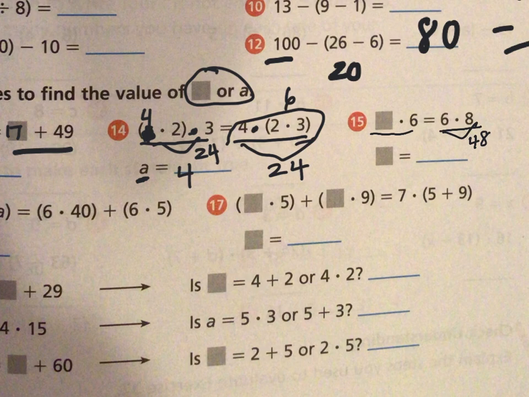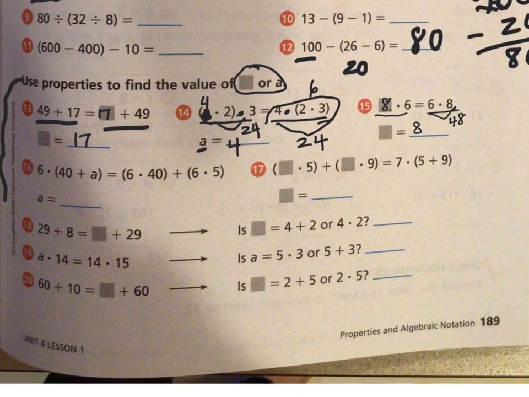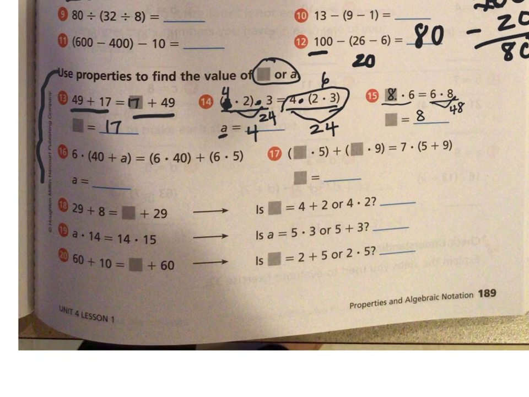So something times 6. Well, I can look at the numbers that are on the other side, and I know what number needs to go in that gray box. What number needs to go in the gray box? See if you can put it in before me. Did you say 8? So 8 times 6 is equal to 6 times 8. So I know that the gray box equals 8. Okay, that's where we're at so far, guys. We're doing more together today, okay? All right, let's look at number 16, guys.